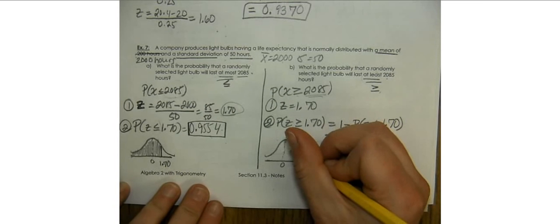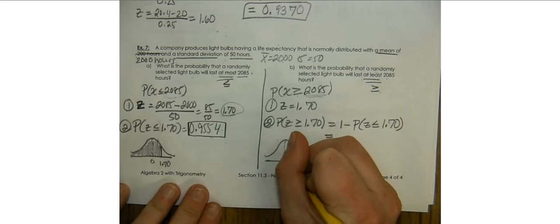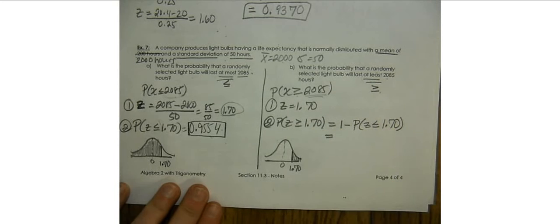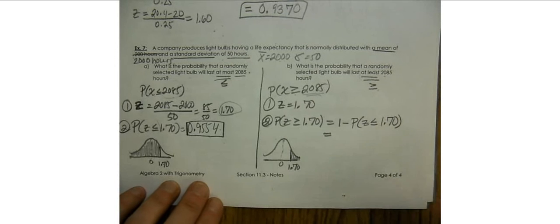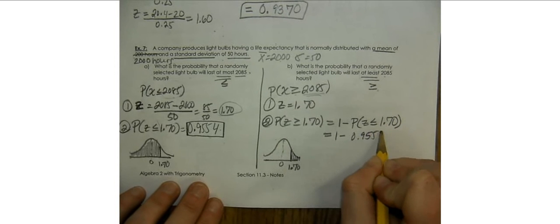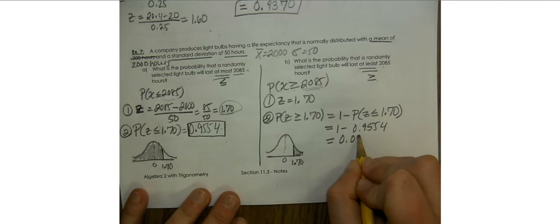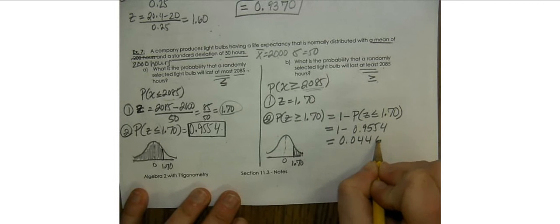But before I do that, let me make sure that I draw a quick sketch of the situation. And I'm going to approximate once again that 1.7 is probably about right here, and I want everything above that. So I'm not looking for a very large answer. But I'm going to have 1 minus 0.9554. And when I put that into my calculator, I end up with 0.0446. And that is our answer.